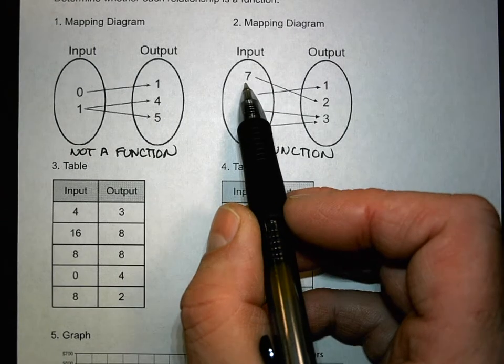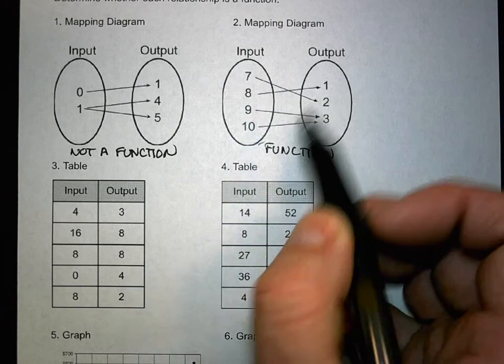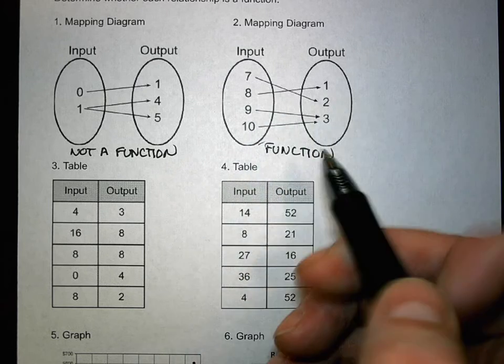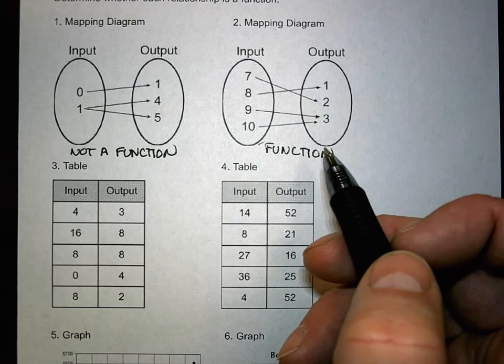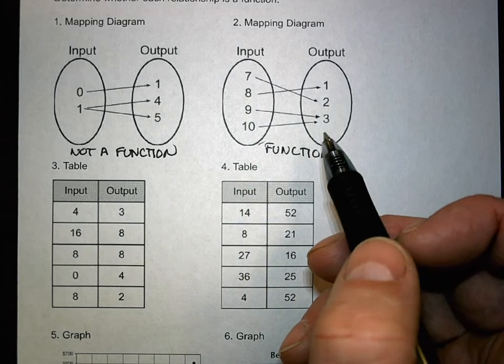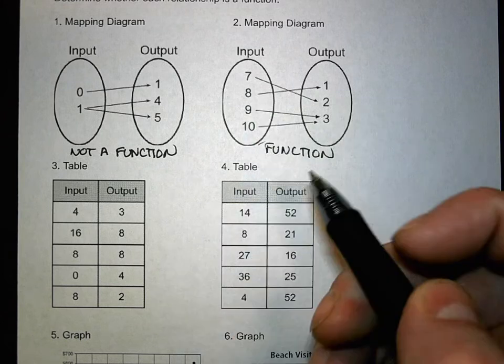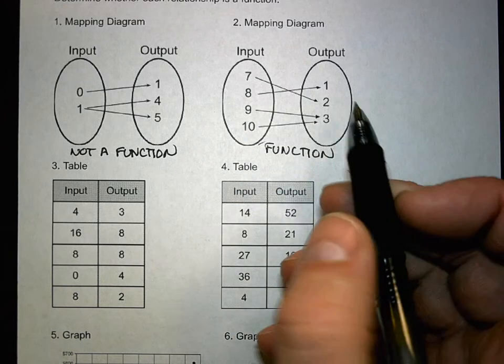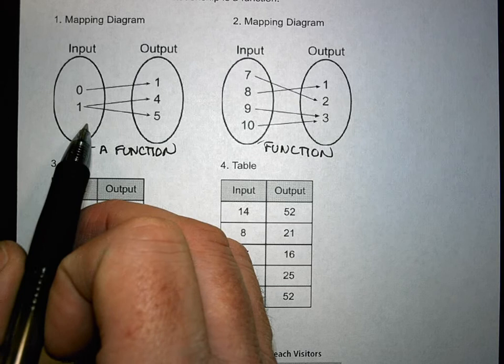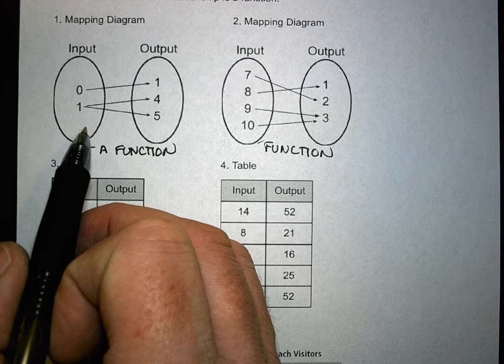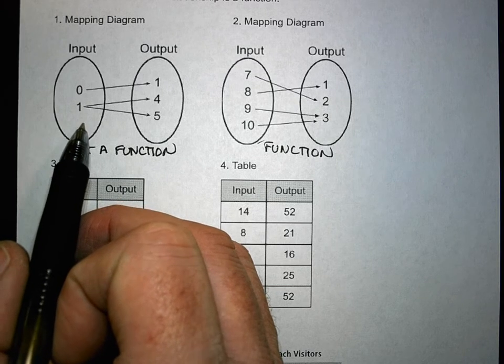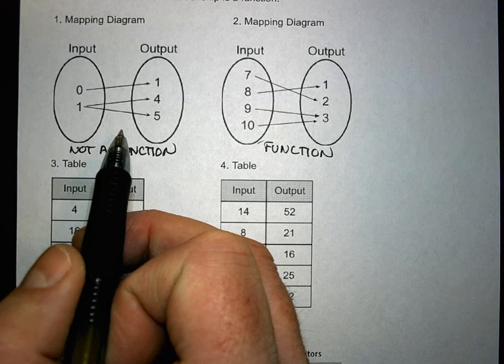If I put a 7 in there, if I type a 7 using this diagram here, what is the answer I'm going to get? 2. If I type an 8, what am I going to get? Over here, if I typed a 1, what was I getting? 4 or 5. Is it always the same?